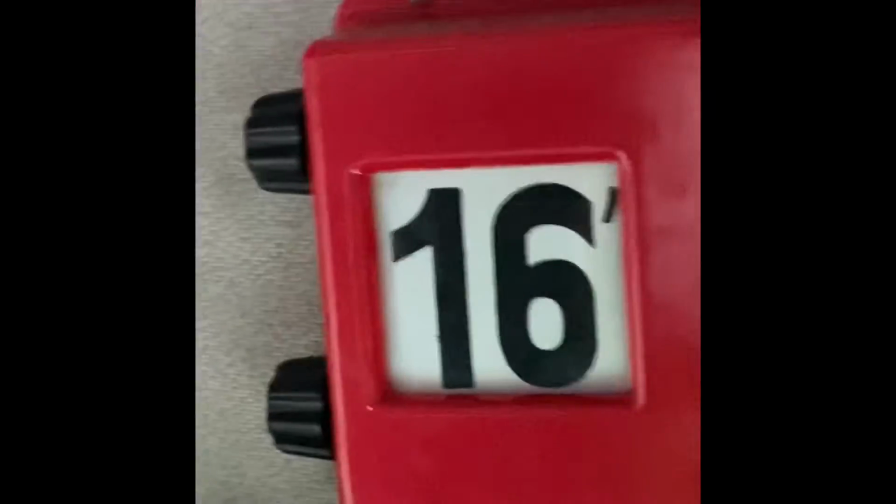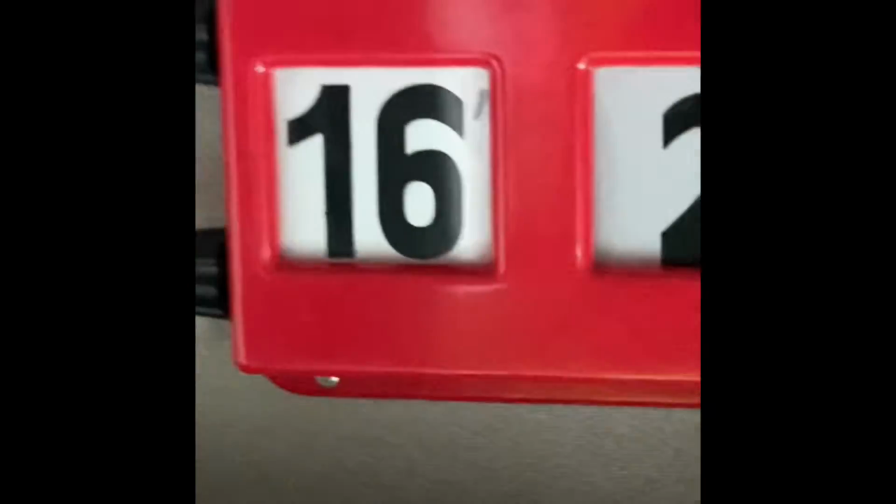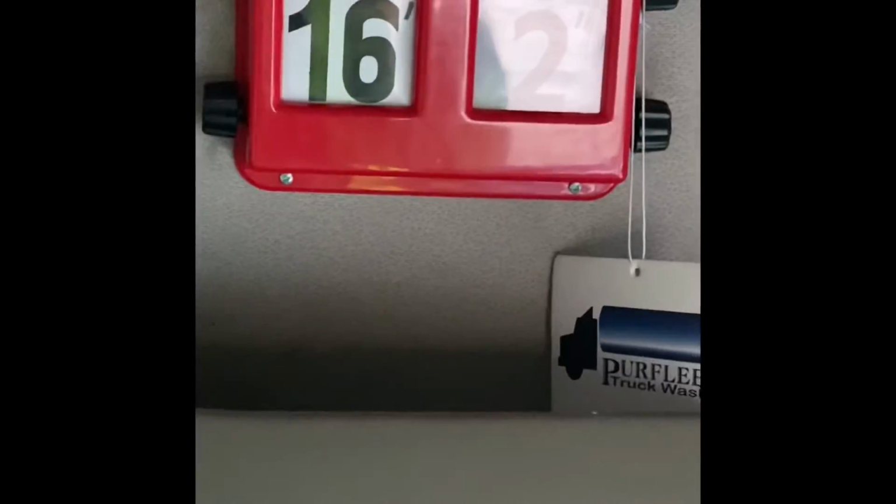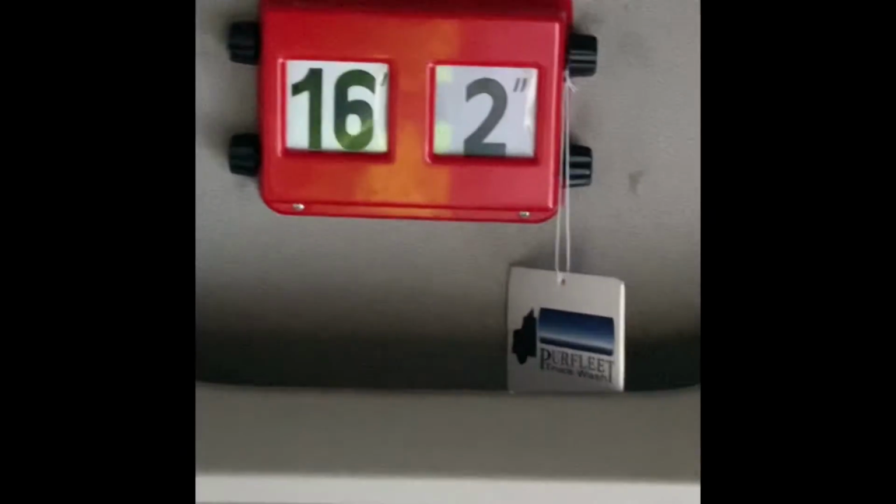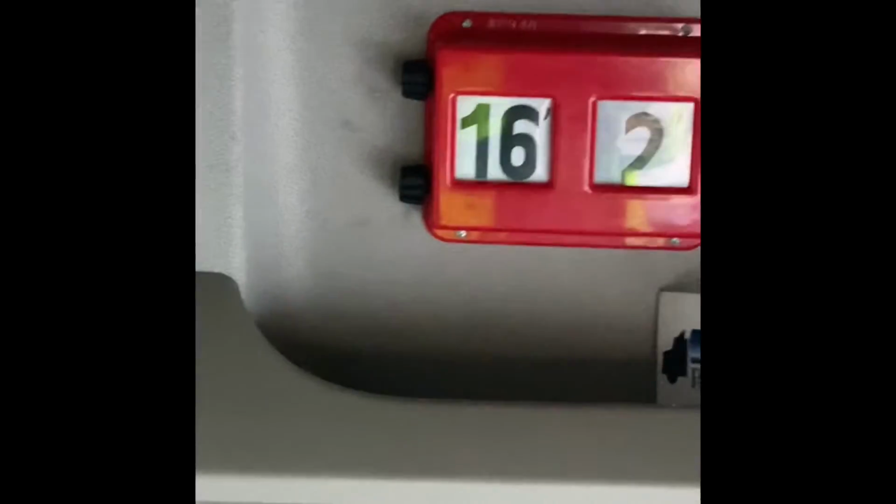Education is difficult, isn't it? 16, and here, turn it again to 2. Okay? By law, you need to set this height indicator before you move your truck, depending on the height of your trailer. It's required by law.